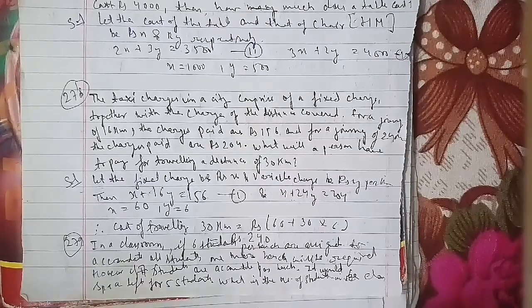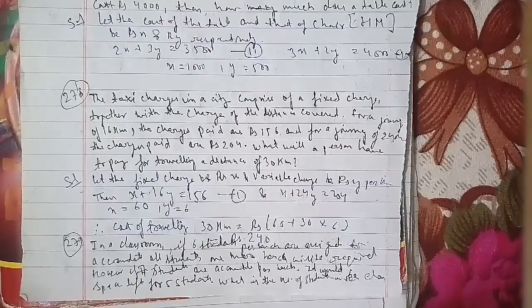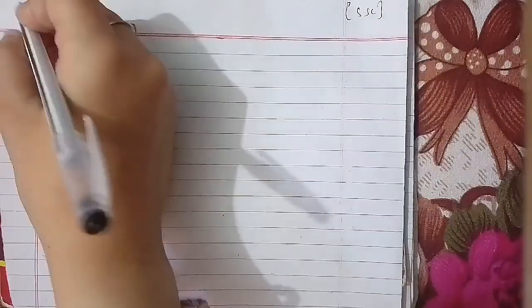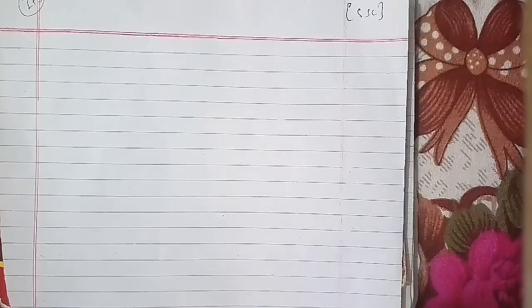As I told you, this has been asked in your SSC examination paper, and it is important. So let's go ahead for the solution for the 279th question of the session. We'll solve it out, so we have to find out the answer.